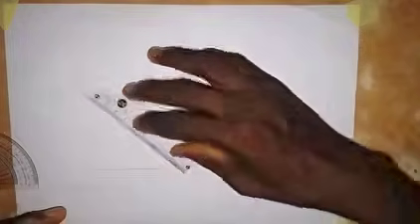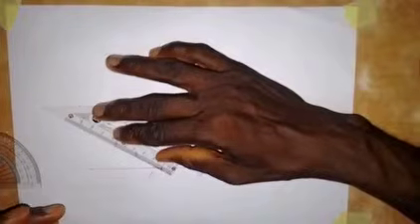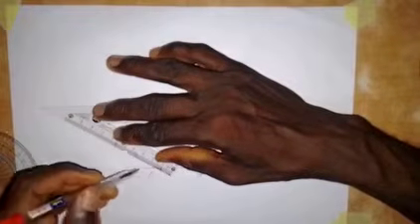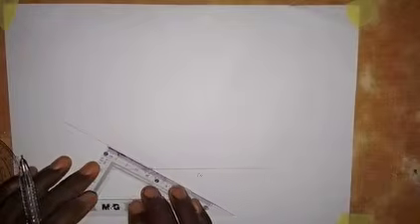So we can now draw this line FK. This point that we have here, we connect them together with a straight line like this. Then we have that FK is 40 millimeters, so I'm going to take a measurement of 40 millimeters here. This is 40 millimeters, and this point here is point K.